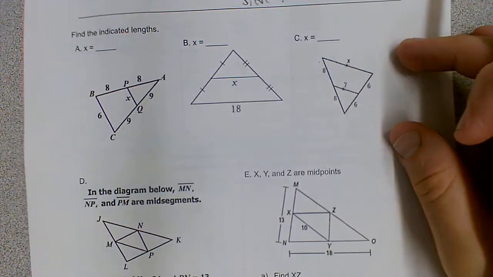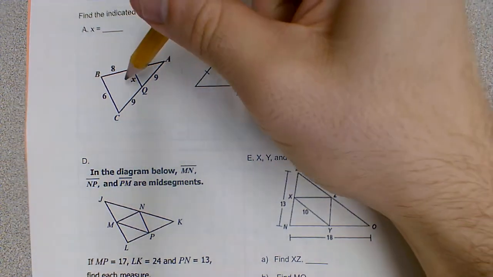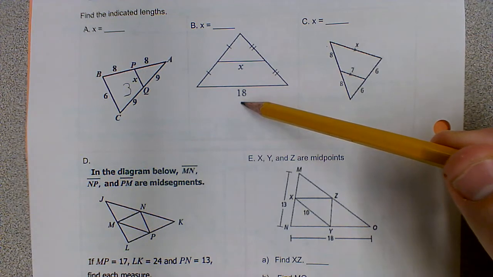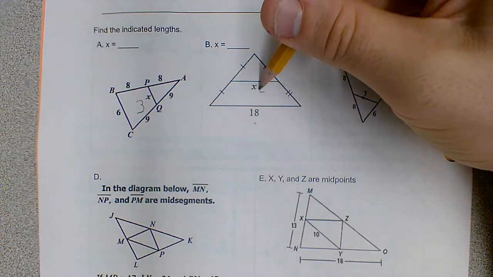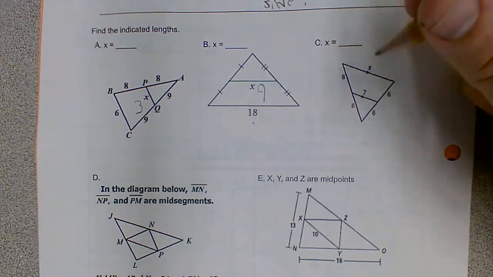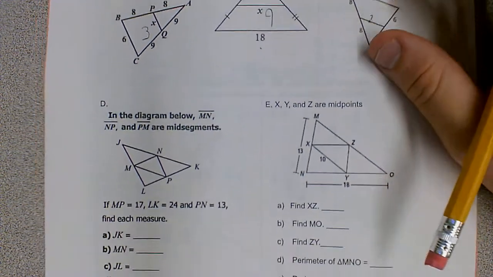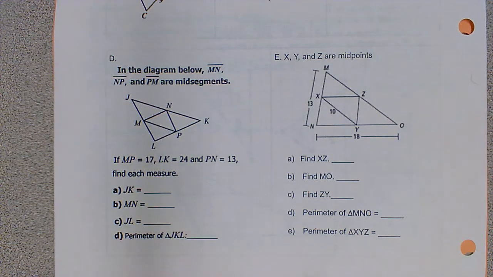Okay, going back to the back. Once we establish these rules, we can ask all kinds of questions about it. In A, we are told that our third side is 6. What's the length of the midsegment? Well, it's going to be half of that. This length here is going to be 3. Our third side is 18, so our midsegment has to be 9. At C, we're told that our midsegment is 7, so our third side has to be 14. That's really it. That's the whole idea. So what I'm going to do at this point is show you D, and then I would like you to try E for yourself.